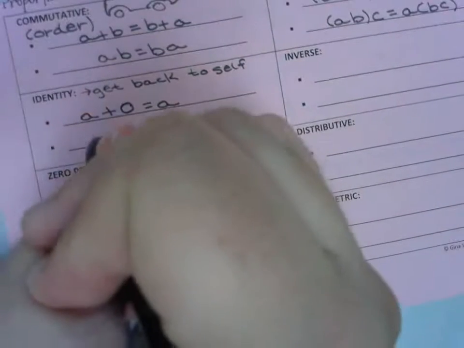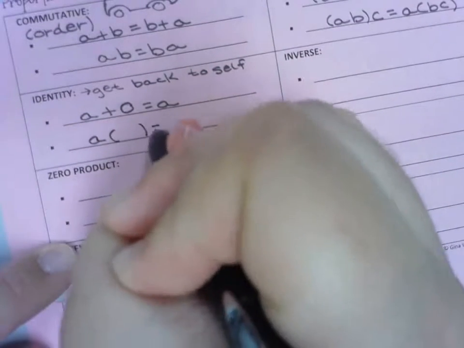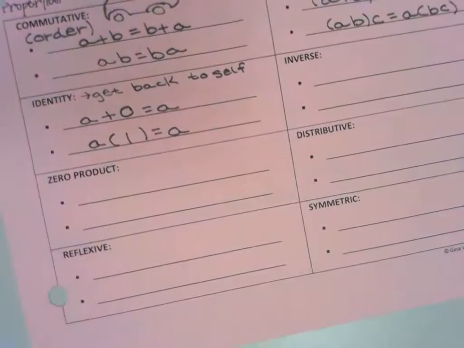Now multiplication, what times something gives me back itself? 1. There's the 1. So if you think about identity as getting back to itself, common sense, you know this stuff. Adding 0 gets the same thing, multiplying by 1 gets the same thing.